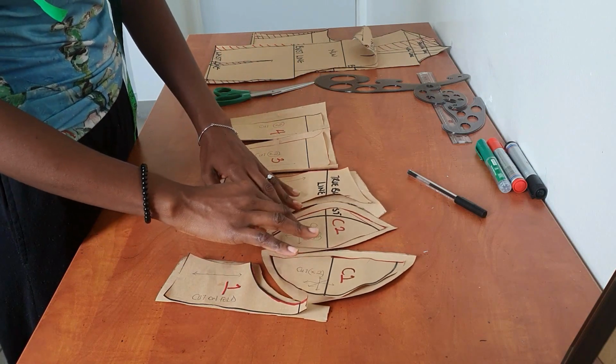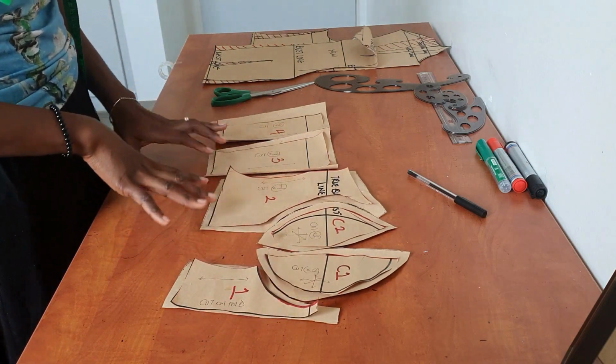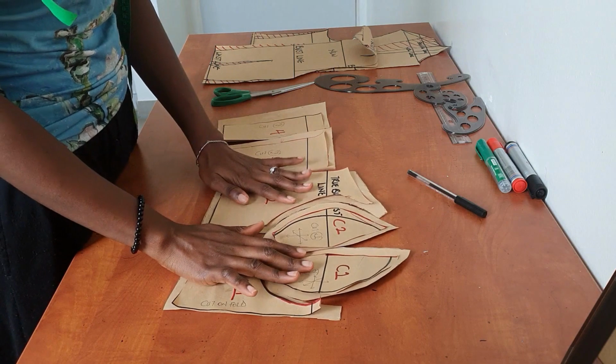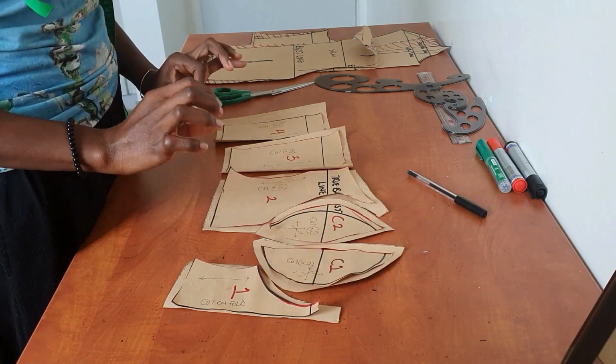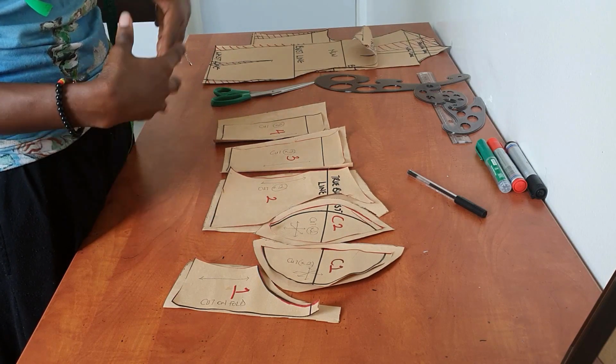So that's it, guys, for this tutorial. In the next tutorial, I'm going to be using this to make a play suit. I'm going to be combining this with my culotte pattern to create a play suit.